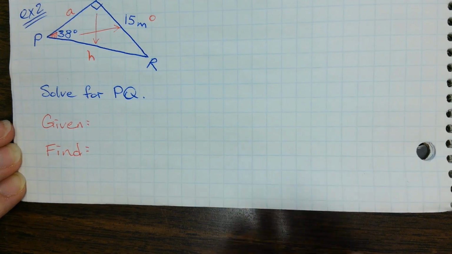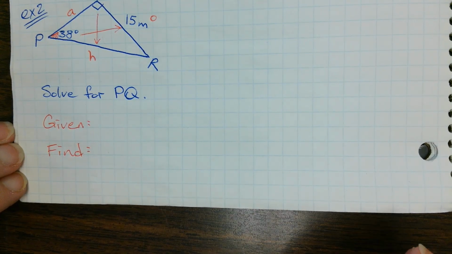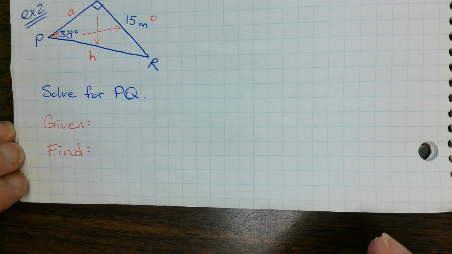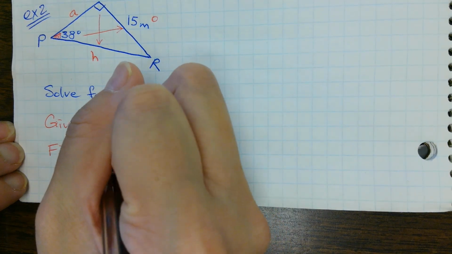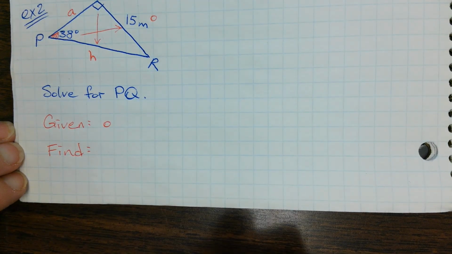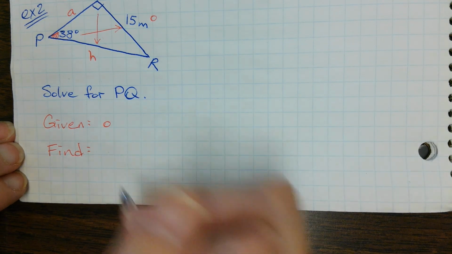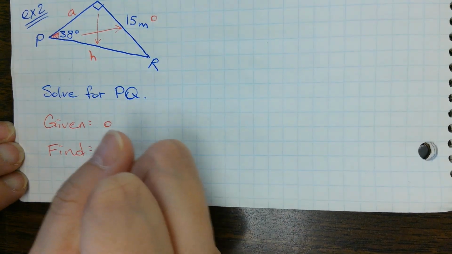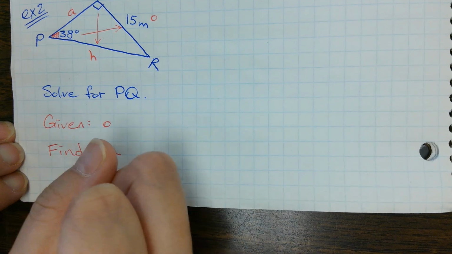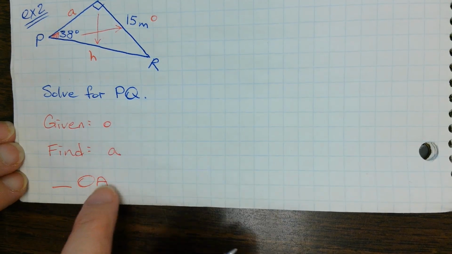Which side are we given? We're given opposite, and we're trying to find adjacent. Okay, so which one of the three has O and A?